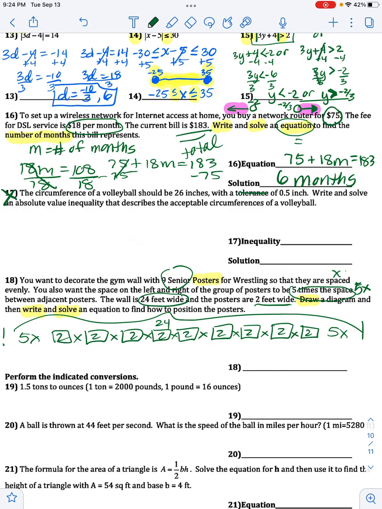Okay, so I'm going to go ahead and make my equation. So let's add up the numbers. I have 9 posters that are 2 each. So can we all agree that that's going to be 18? And then I have 5x's here plus 1.